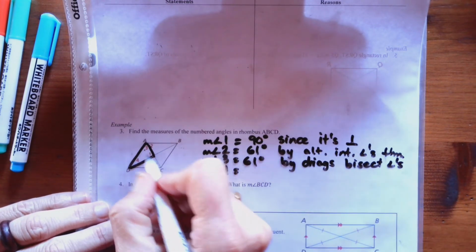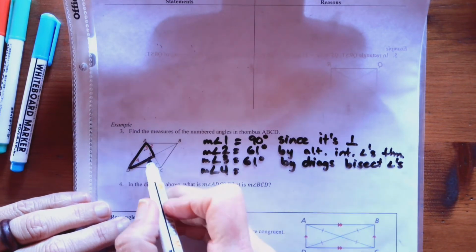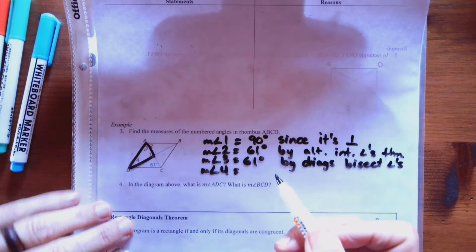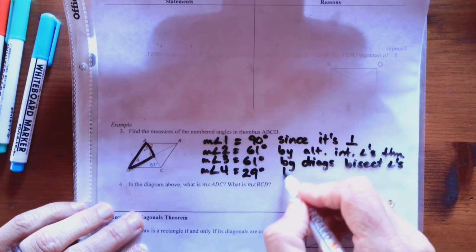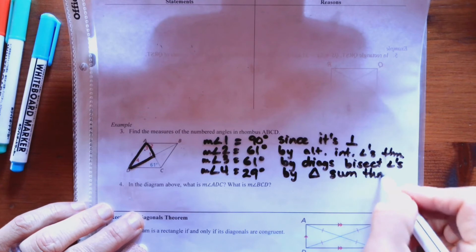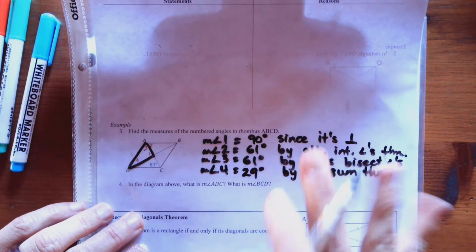Or you could just say that the triangle sum theorem, we know what 3 is. 3 is 61. We know 1 is 90. And we know that all 3 of those have to add up to 180. So number 4 is going to be 29 degrees. And that's by the triangle sum theorem. Okay. All this is coming together. We have a lot of stuff.